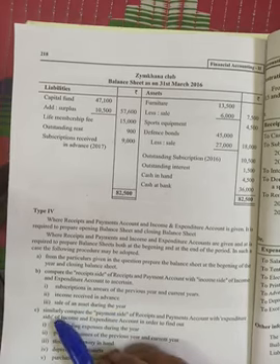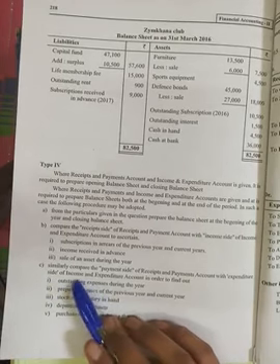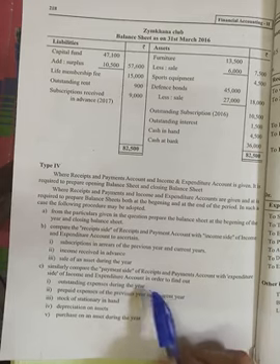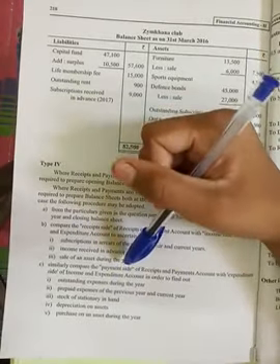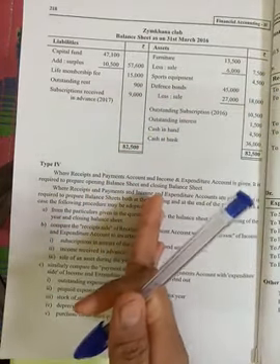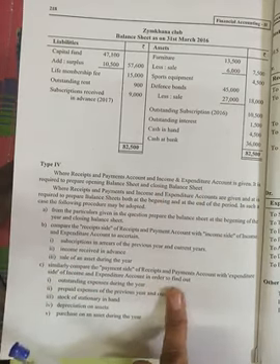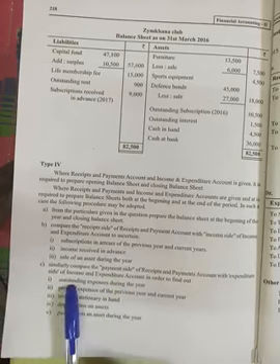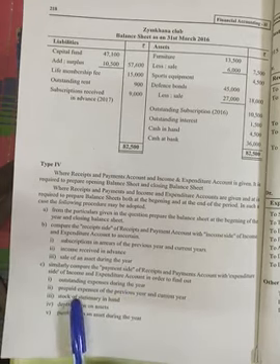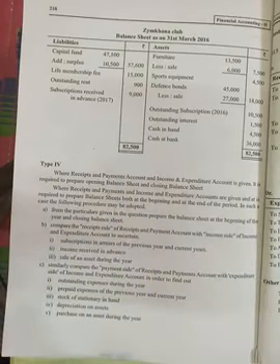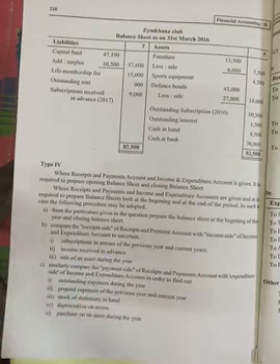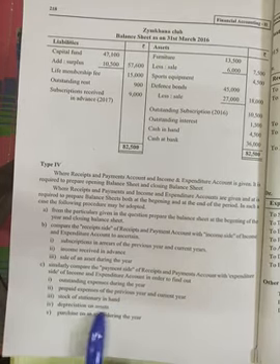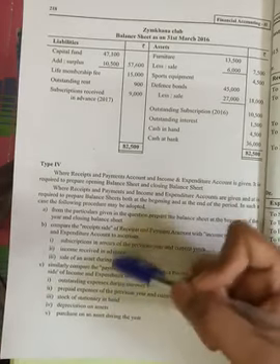Similarly, compare the payment side of the receipts and payments account with the expenditure side of the income and expenditure account in order to find out outstanding expenses during the year, prepaid expenses of the previous year and current year, stock of stationery in hand, depreciation on assets, and purchase of an asset during the year. These will be compared. These are the three steps.